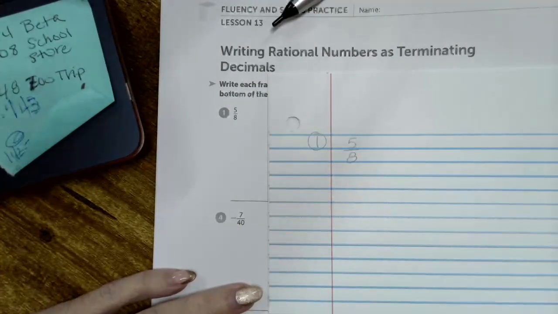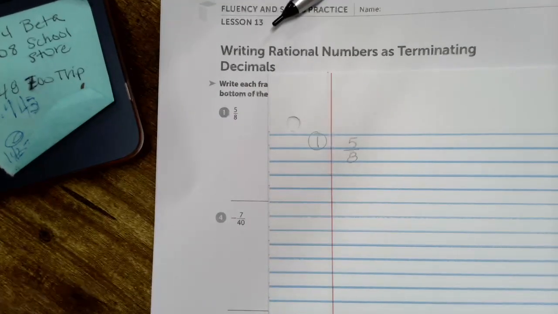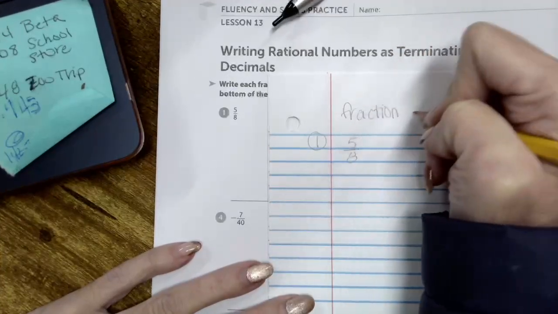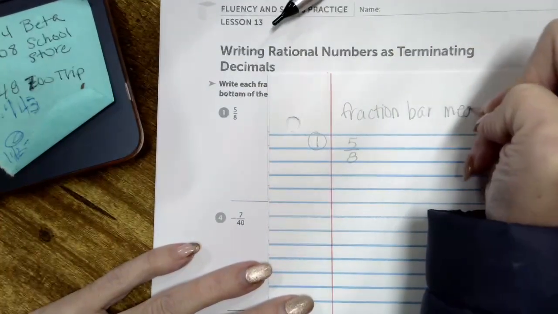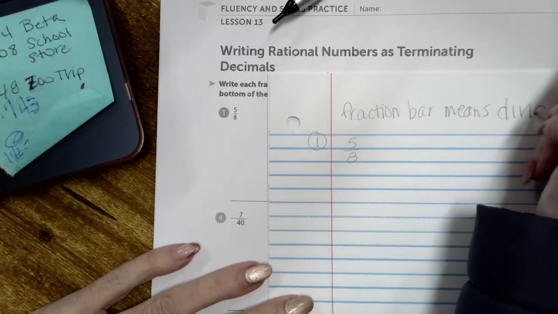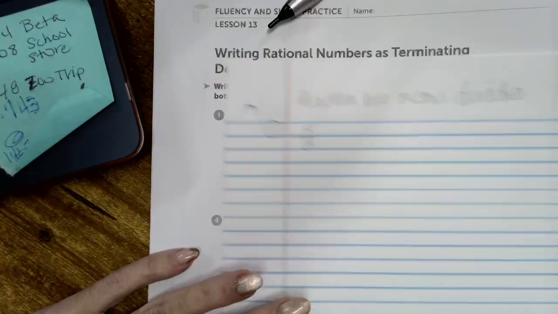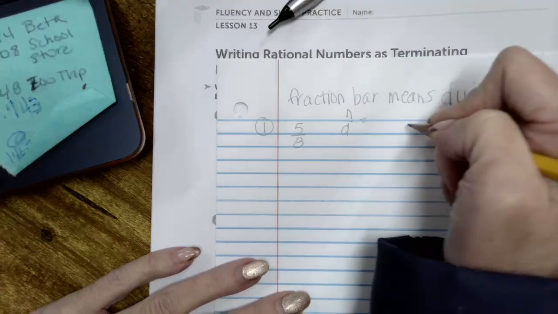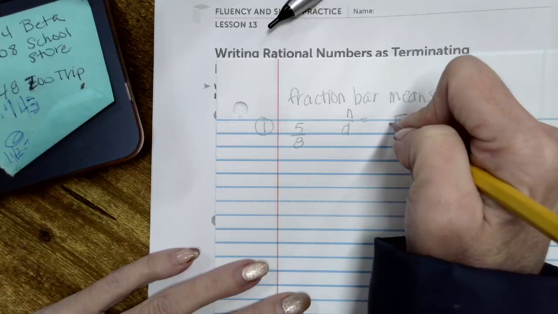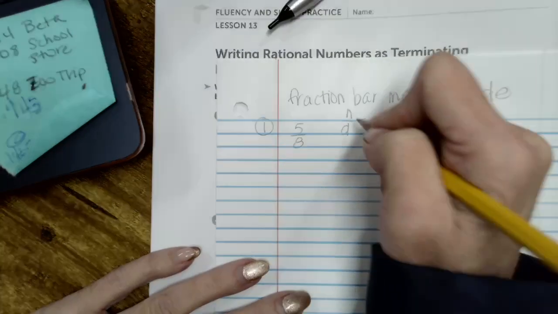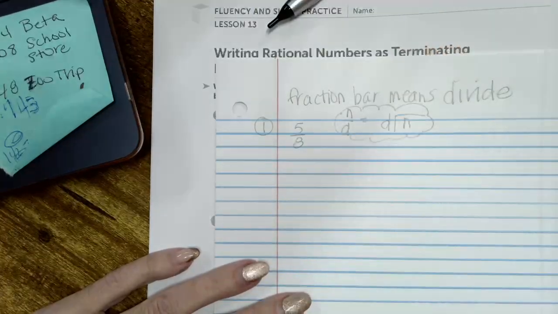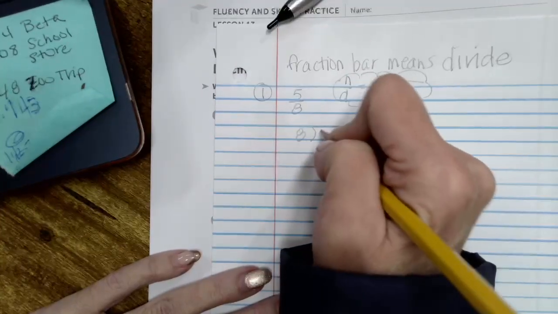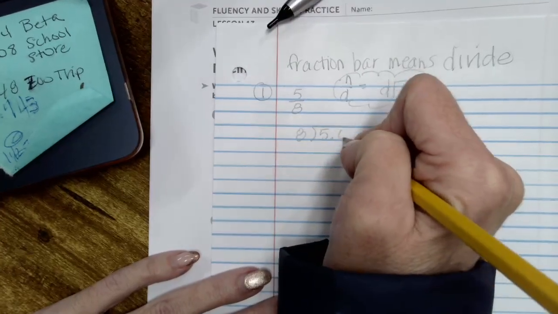5/8. Now to convert a fraction into a decimal, we know that this fraction bar means to divide. I believe we talked about this: when I have n over d, my numerator over my denominator, that means my numerator is the dividend and my denominator is the divisor. So this helps me know how I set it up. For number 1, that's going to be 8 into 5, and I go ahead and add my decimal and my 0.